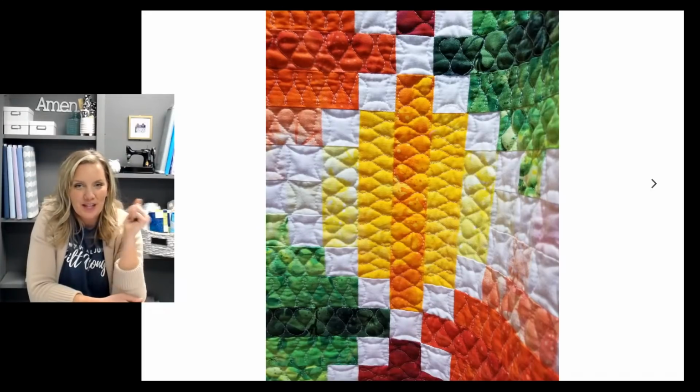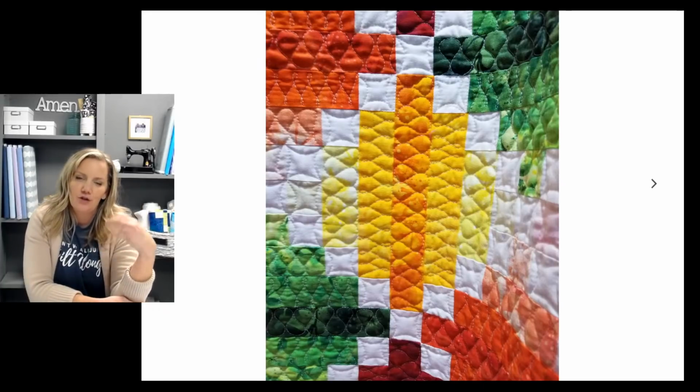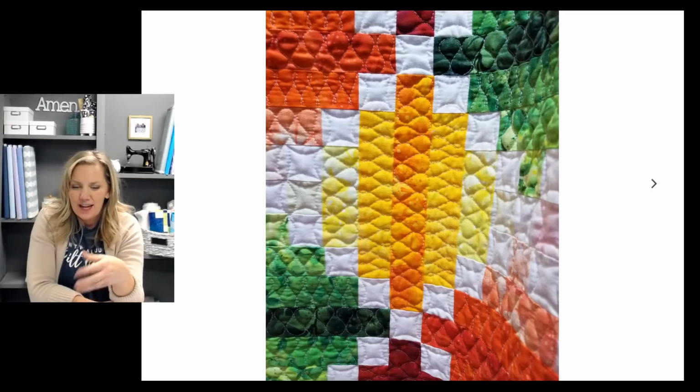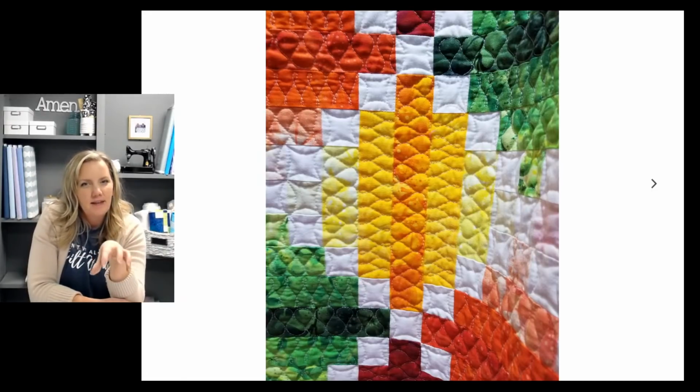There was a question that was asked that was really great. It was like, how do you pick designs for traditional quilts with tiny pieces? And so here's kind of an example. They weren't tiny pieces, but picking designs that fit the area.